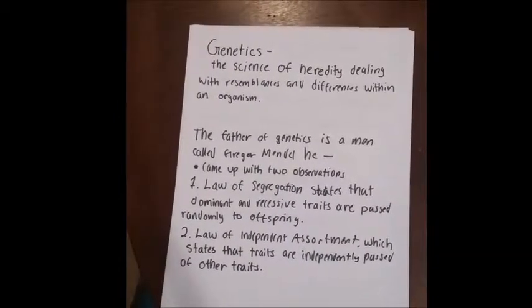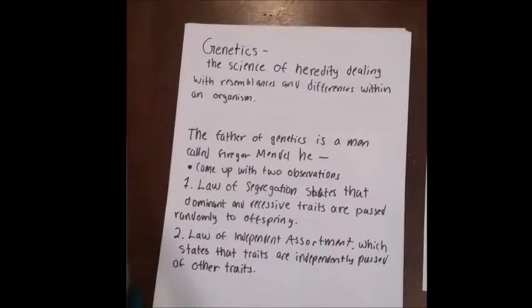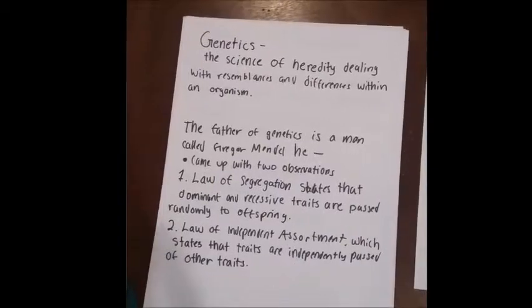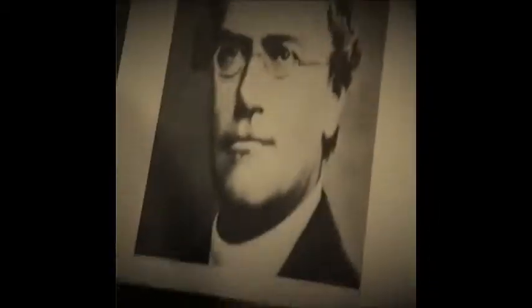The second observation he made was the law of independent assortment, which states that traits are independently passed of other traits. And now we have the man, Gregor Mendel, the father of genetics.